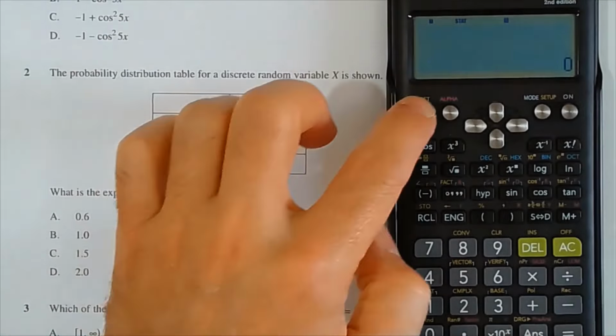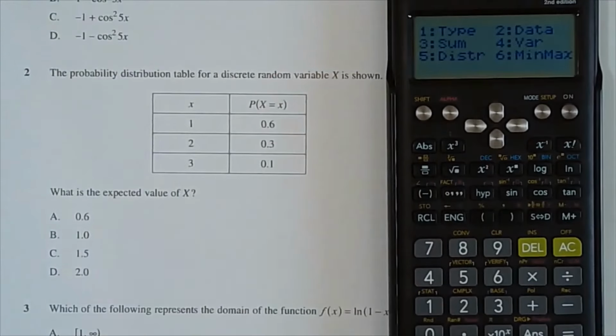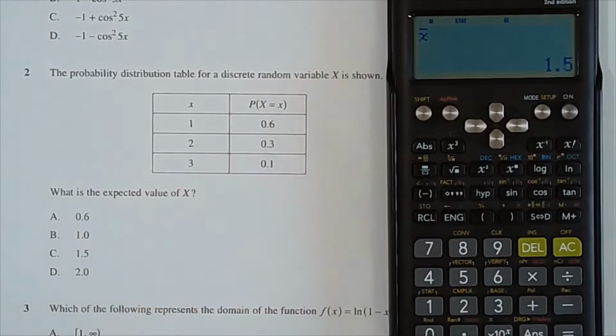Press AC, shift 1, then number 4 var, and then number 2 x bar to get the expected value, and the answer is 1.5, so option C.